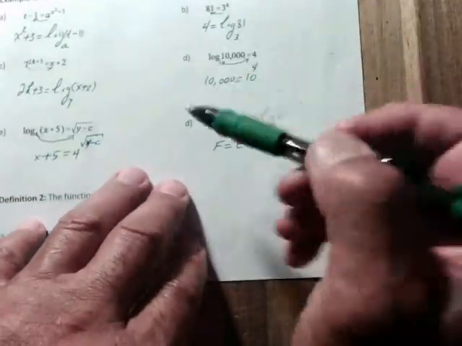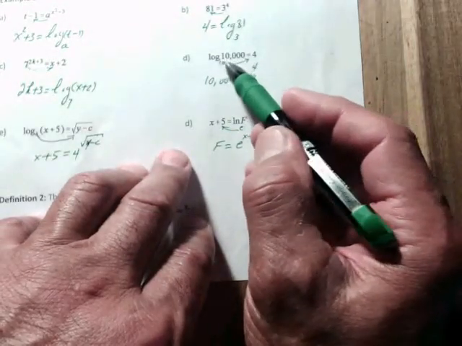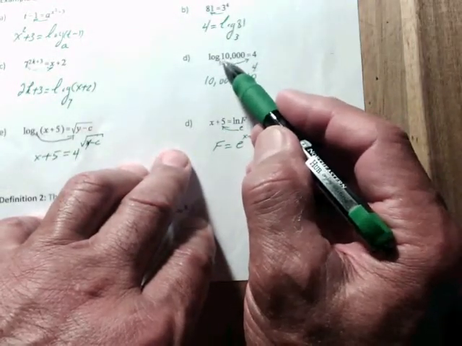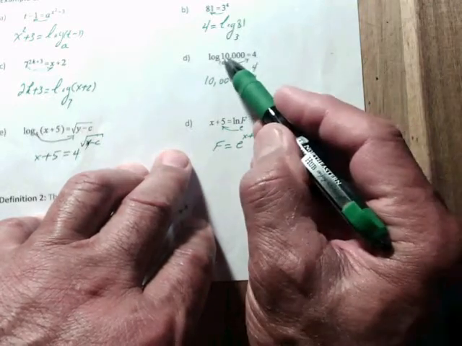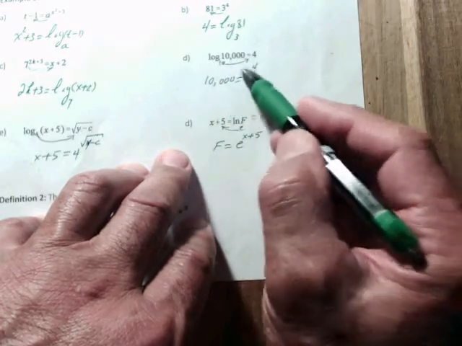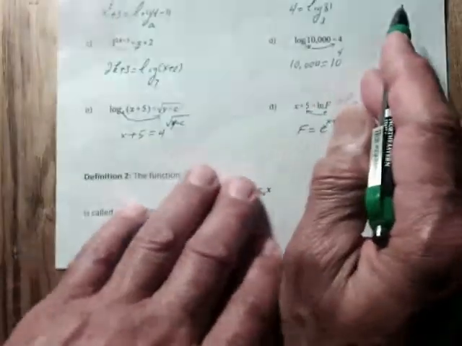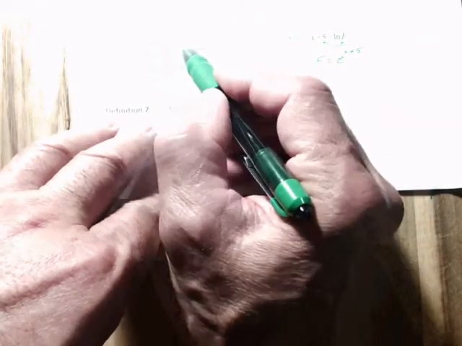And here, we're going to convert to exponential. So you say, if I raise this base 10 to power 4, I should get 10,000. So 10,000 equals 10 to power 4. And here, you say 4 to this power is equal to x plus 5.